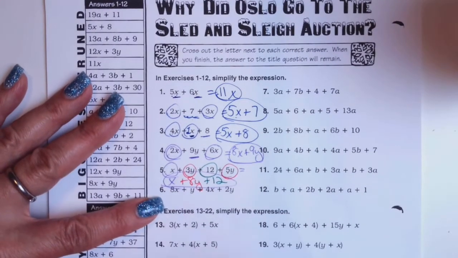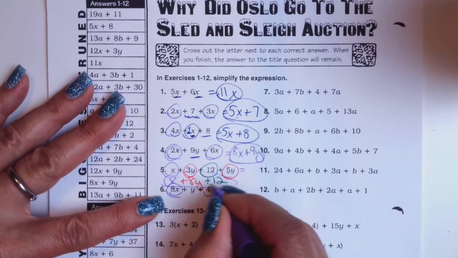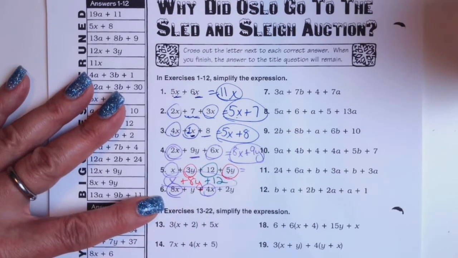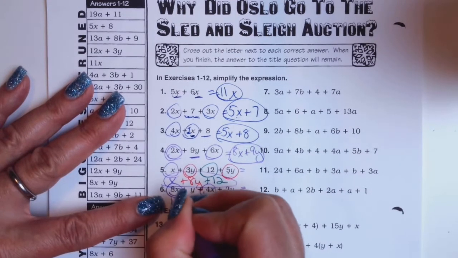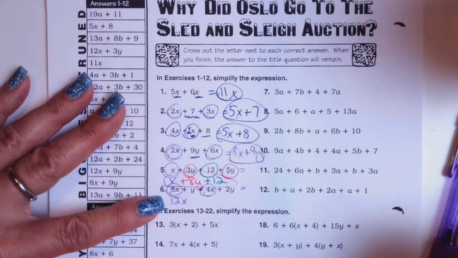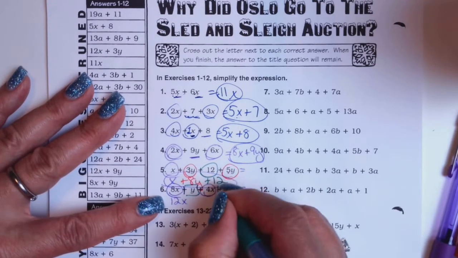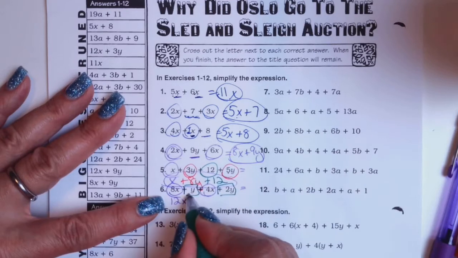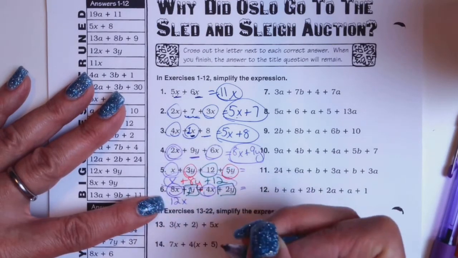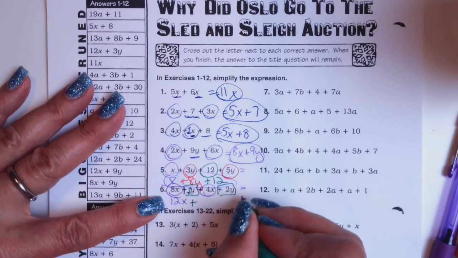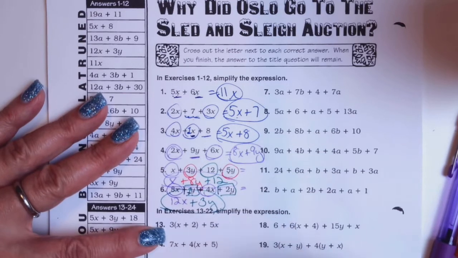Okay, let's look at number 6. We have 8x plus 4x. So 8 plus 4 equals 12x. And then we have y and 2y. Again, the y means that there's a 1 in front here. So 1 plus 2 is 3y. And that is our answer.